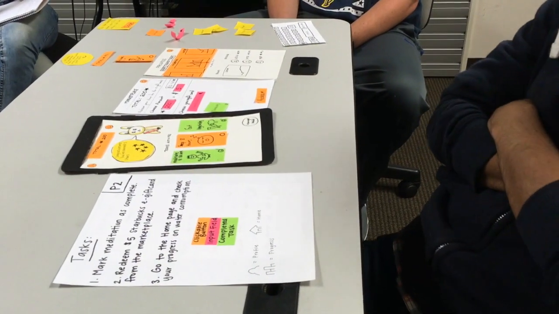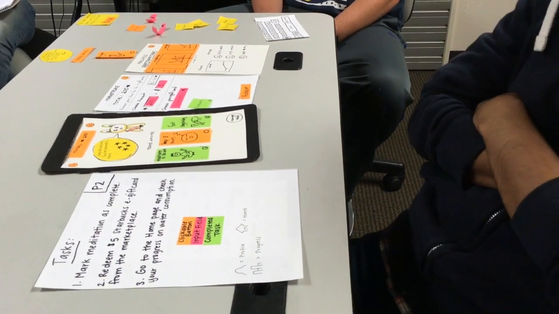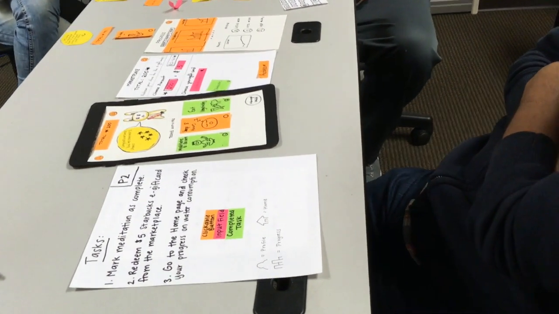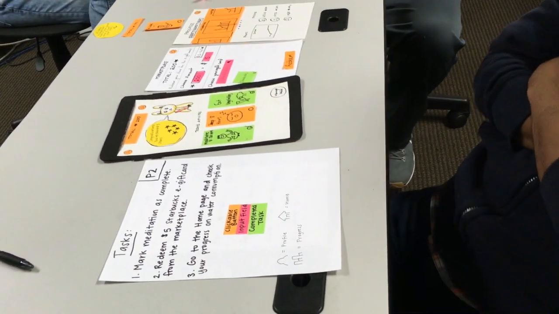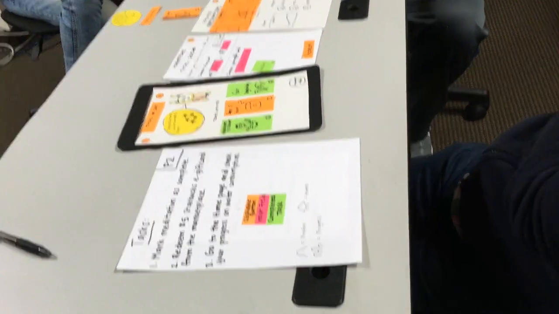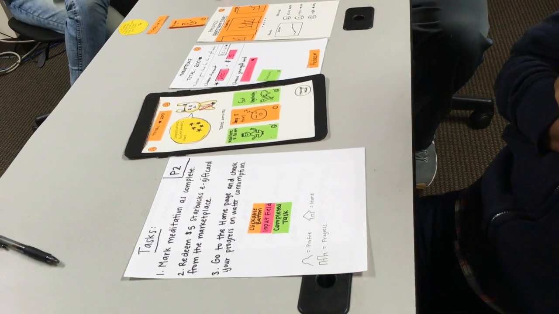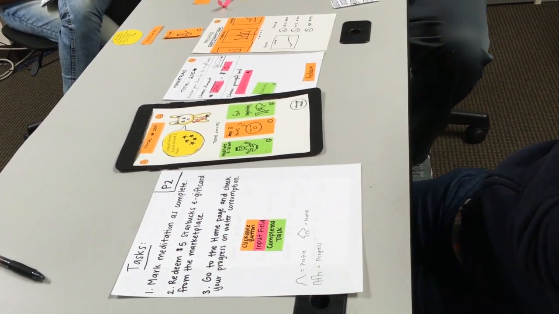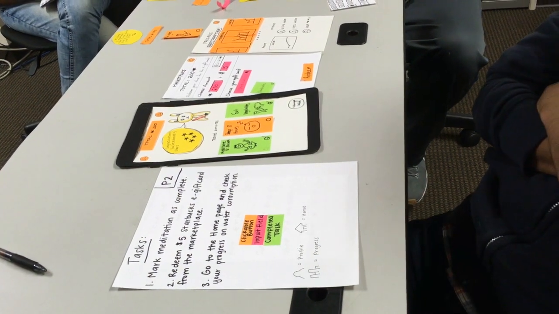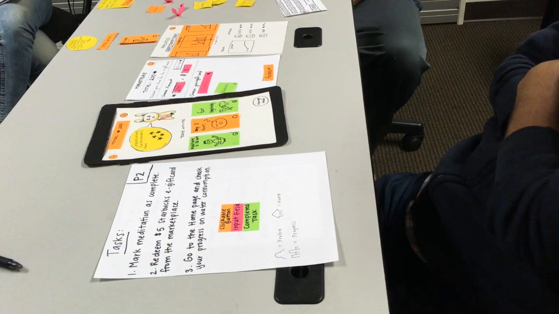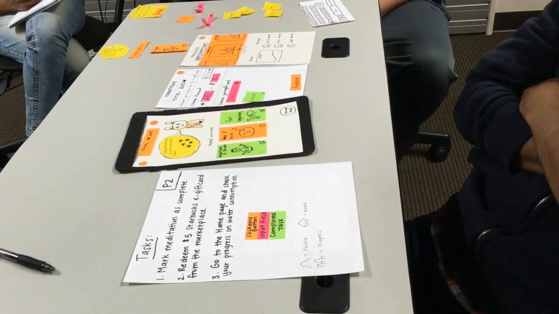Was it hard to complete any of the tasks that we gave you? It wasn't hard, not really, not for me. It might be confusing, especially the redeeming part, might be confusing for other users. So describe your overall experience navigating with the design. Was fine.